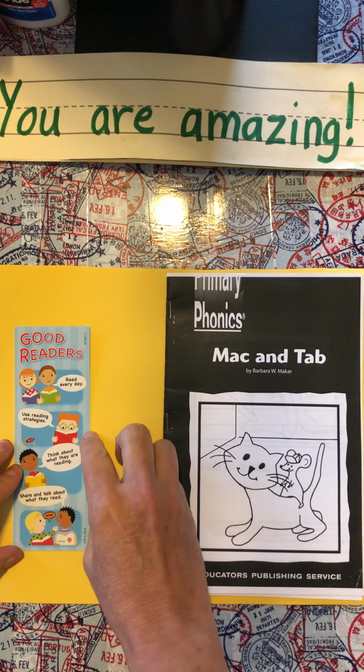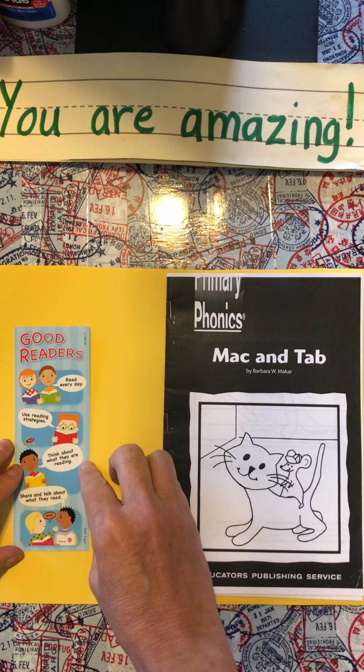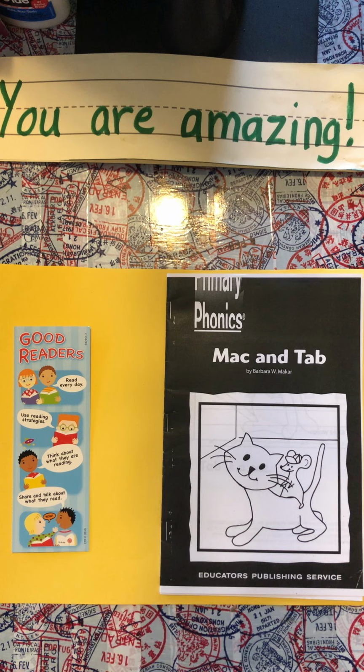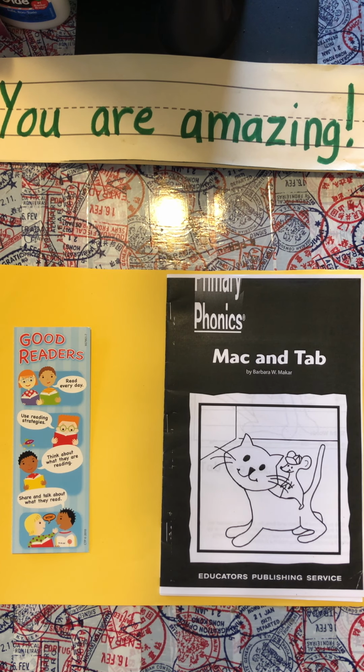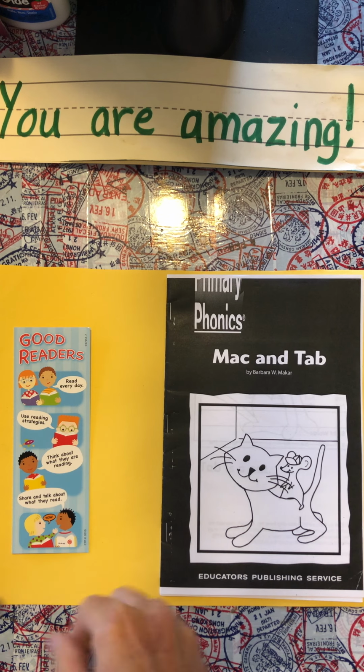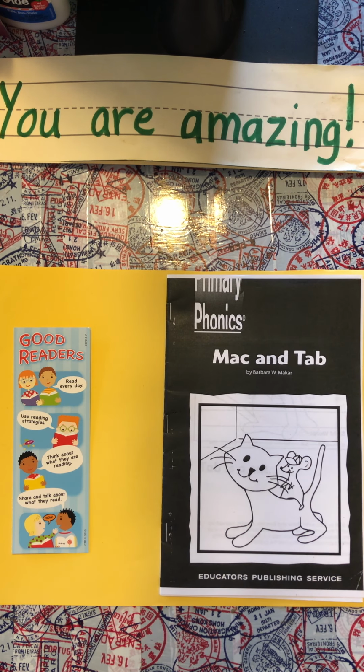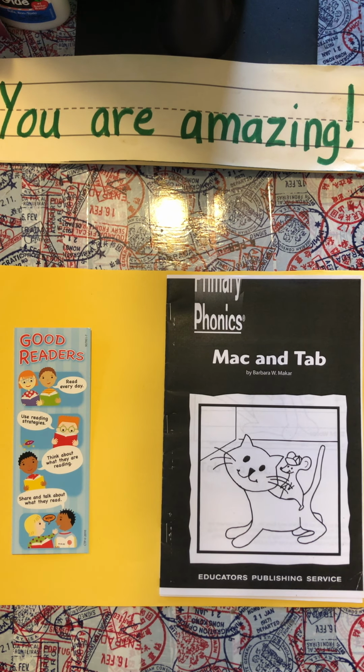I want you to always think about what you are reading. So you're not just so involved in the sounding out of the word. That's why we're doing all this pre-reading work. But that you're actually thinking about what you're reading and you're developing your own mental pictures as you're reading. And then do not forget to share and talk about what you have read with as many people in your house as you can.